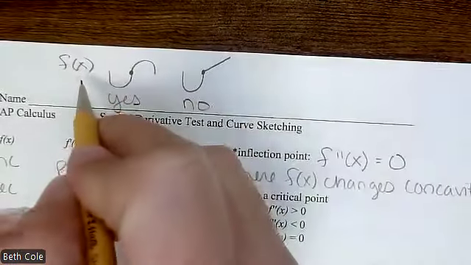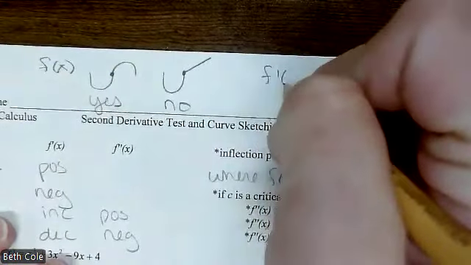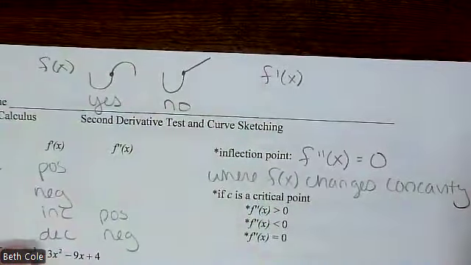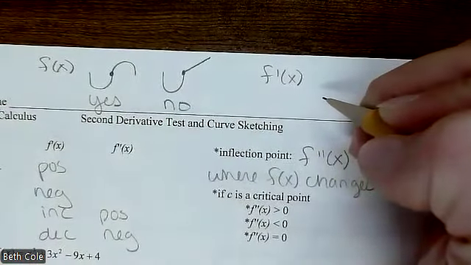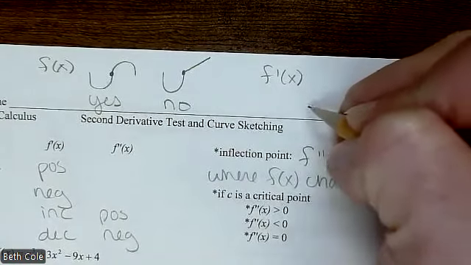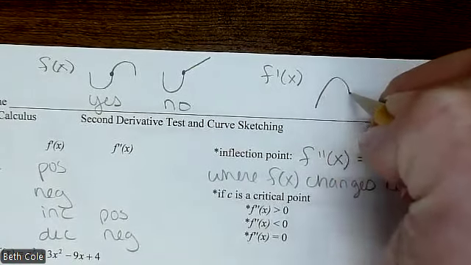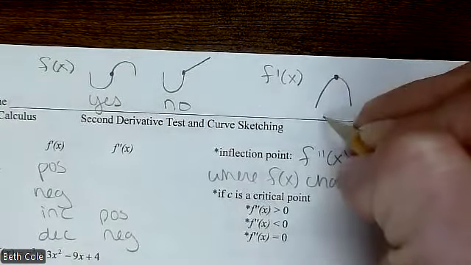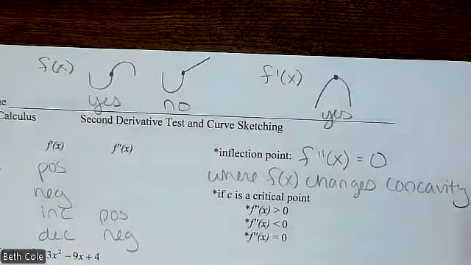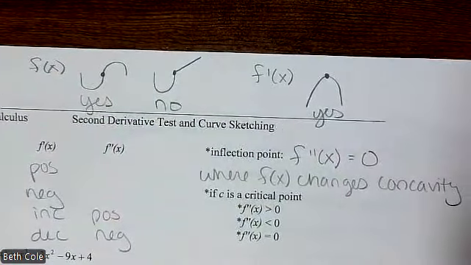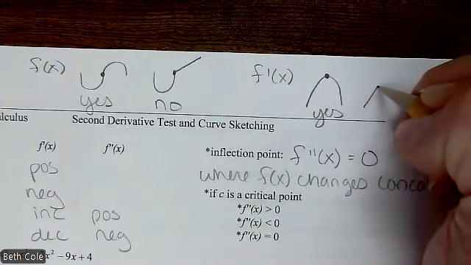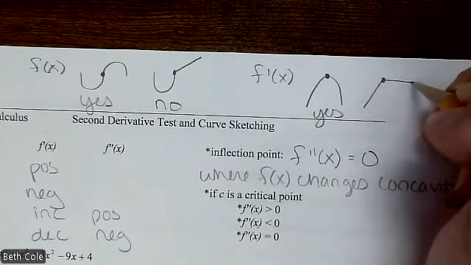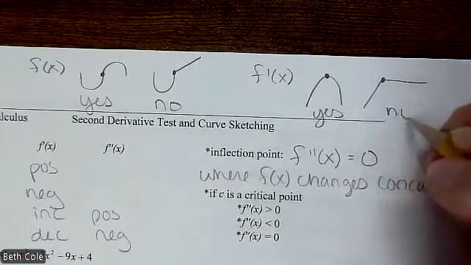All right. So that's if you're given f of x. If you're given f prime of x, the change in concavity will happen with a change from increasing to decreasing or vice versa. So if you have something like this, this would be the inflection point. That would be, yes, that counts as an inflection point. But if you have something that's increasing and then it changes to constant, that doesn't count.